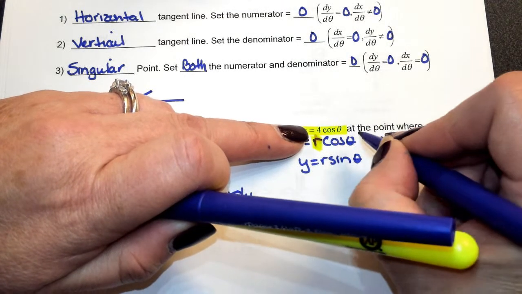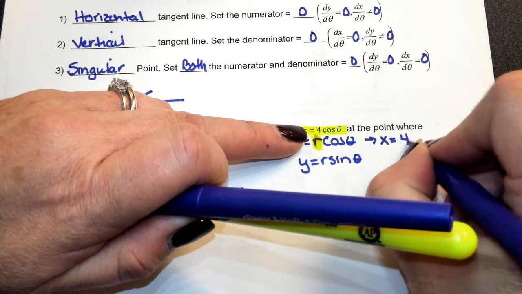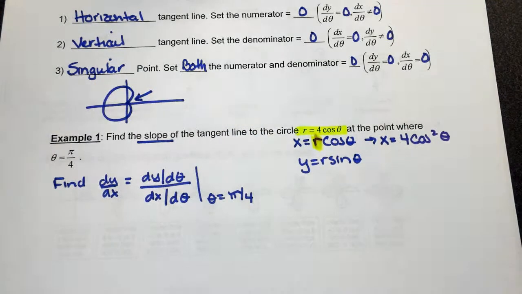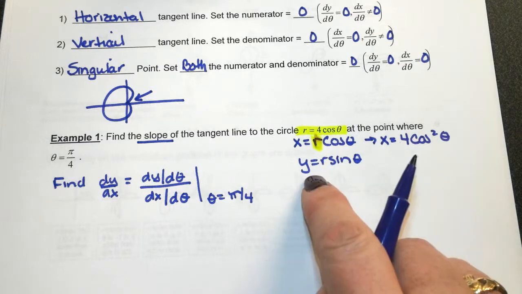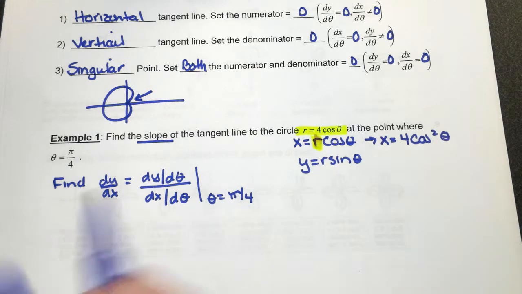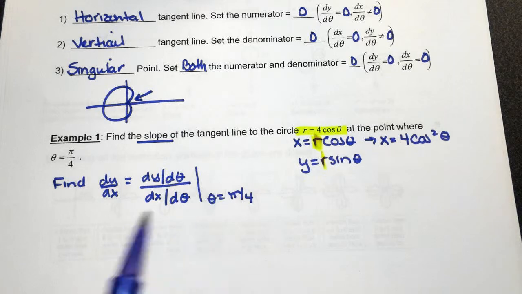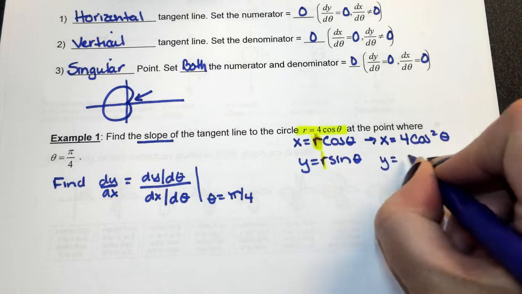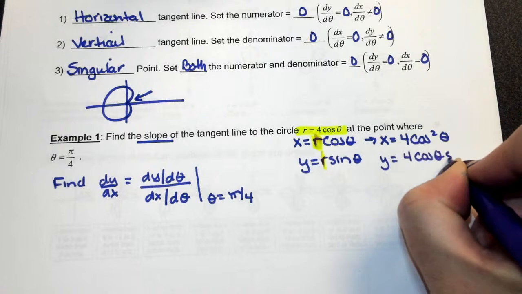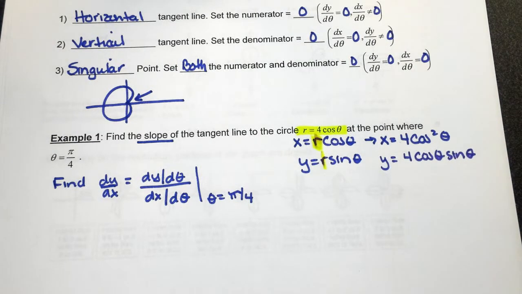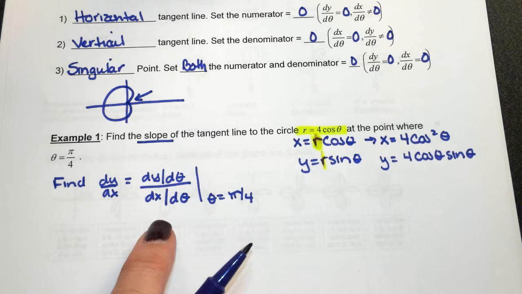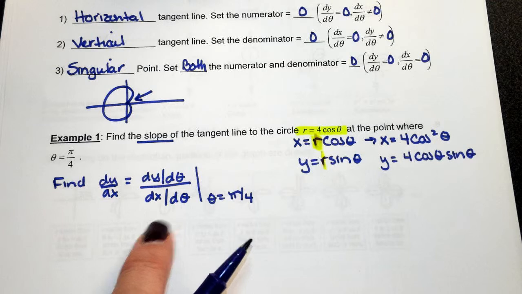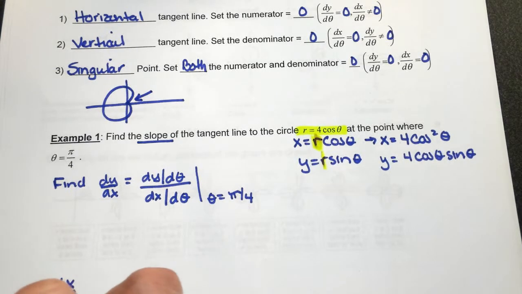Well, what is 4 cosine theta times cosine theta? That's going to give me 4 cosine squared theta. So then y is equal to r sine theta. Again, I'm going to take the r out, replace it with the 4 cosine theta. So y is equal to 4 cosine theta times sine theta. So any questions on how I found that x equals 4 cosine squared theta and y equals 4 cosine theta sine theta? Now, like I said, before we can actually find dy/dx, let's first figure out dx/d theta.